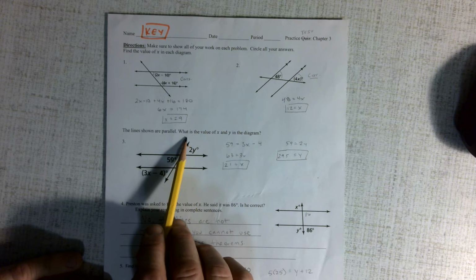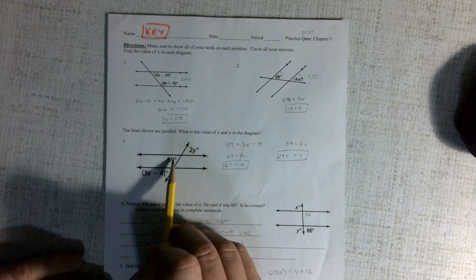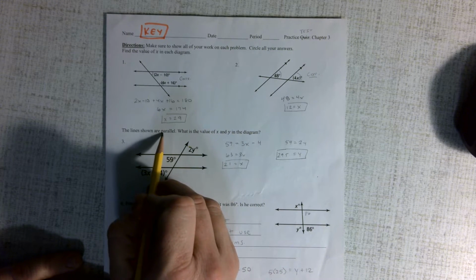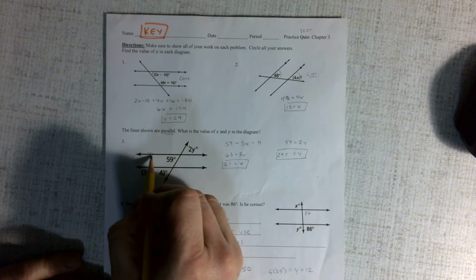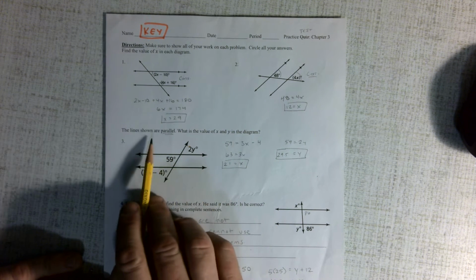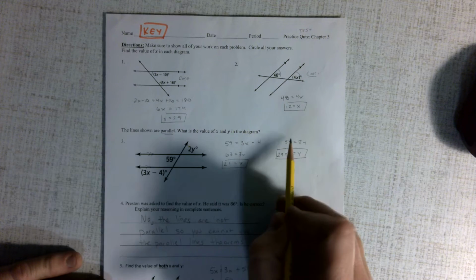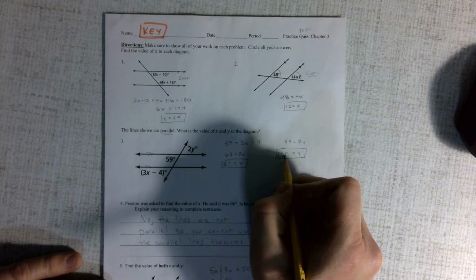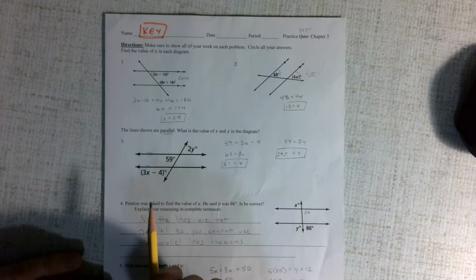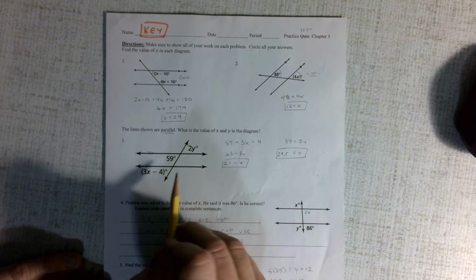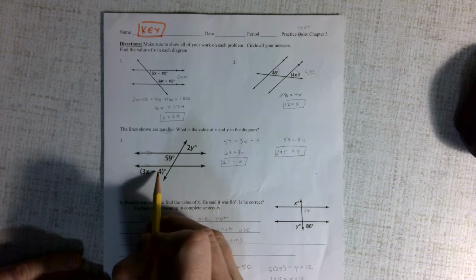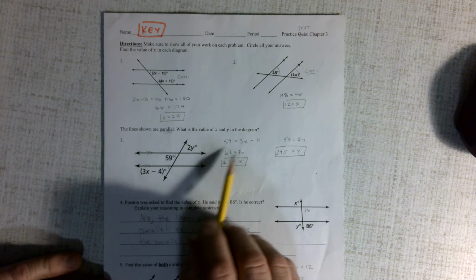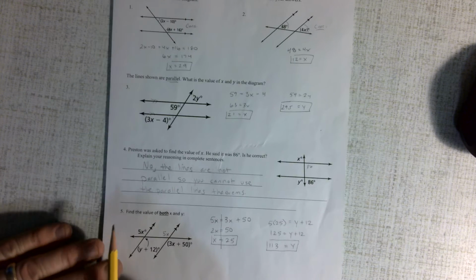In this problem here, we could set up this equation. 59 is equal to 2y. It says the lines shown are parallel, so we'll want to go ahead and mark that as parallel. The lines shown are parallel, meaning they are congruent. So 59 equals 2y. Divide it, 29.5 equals y. We do have decimals in here. And then for the x values, well, this one and this one, again, these are both the acute. They are congruent. Set the equation and solve it.